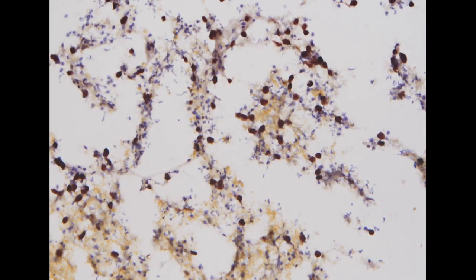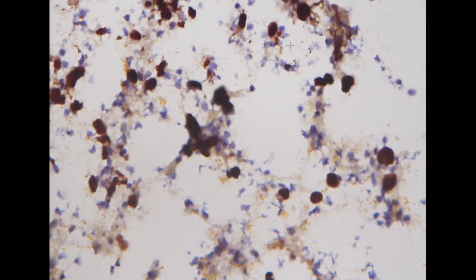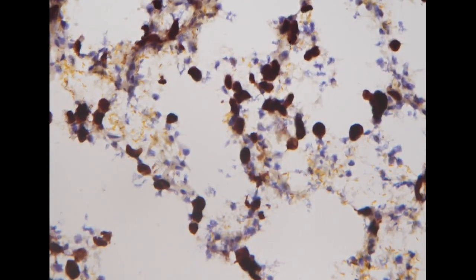So we stained for GATA3, and it is positive for these markedly enlarged cells. So this is metastatic urothelial carcinoma to a liver, to a hepatic cyst.